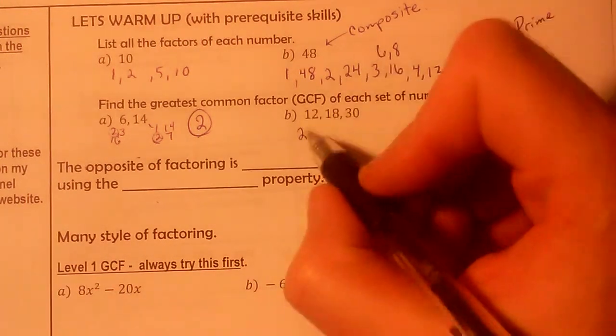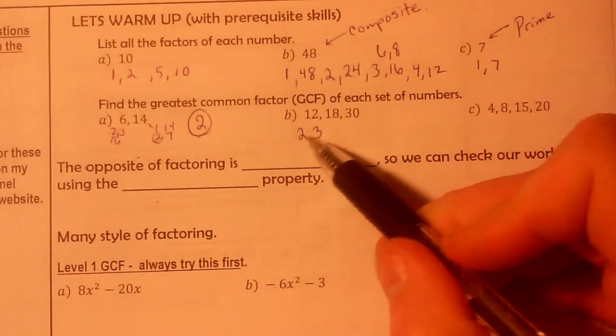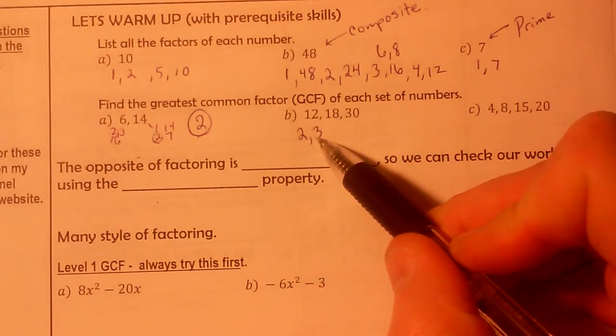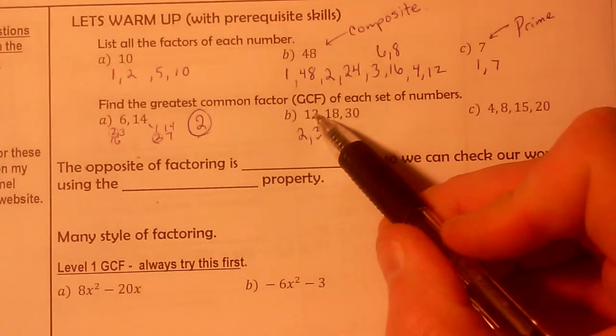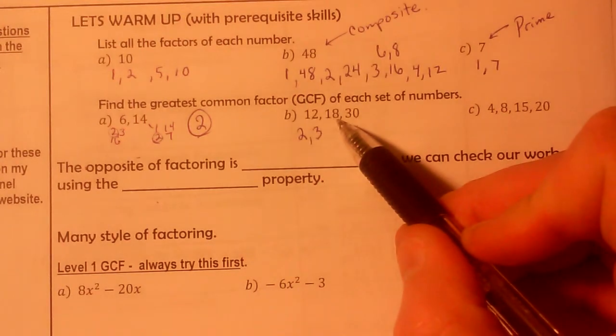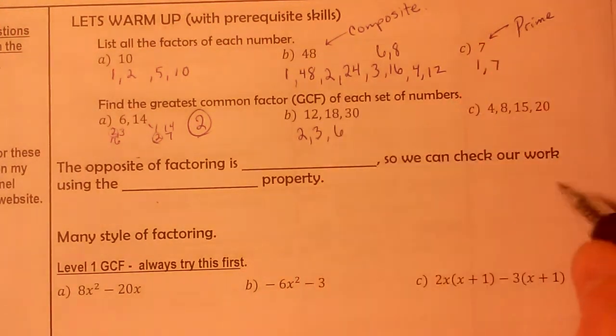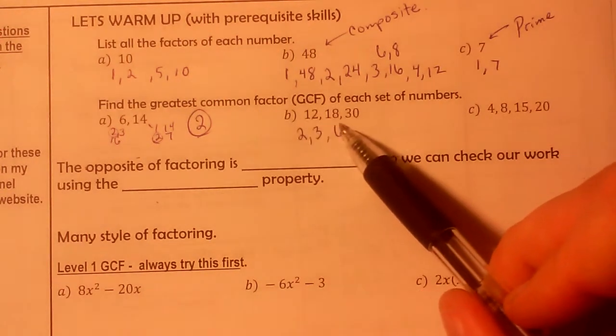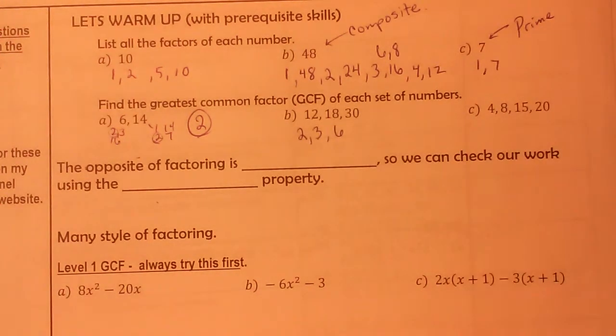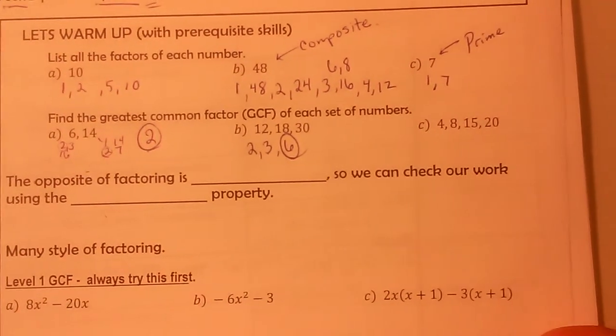3 works as well. Oh, and if 2 and 3 both work, then 6 has to work too, but I'll just double check that. 12 divided by 6 is 2. 18 divided by 6 is 3. 30 divided by 6 is 5. Yeah, so 6. I'll try to climb up a bit and see if I can go any further. No, that's it. So 6 is going to be my greatest common factor here.